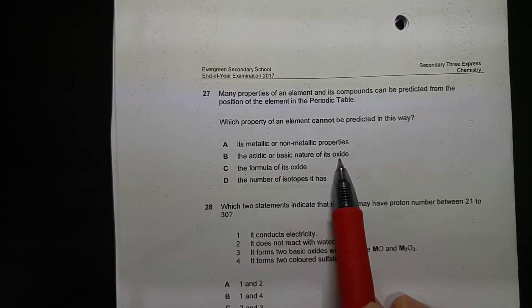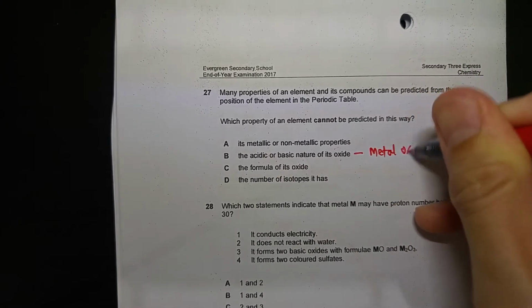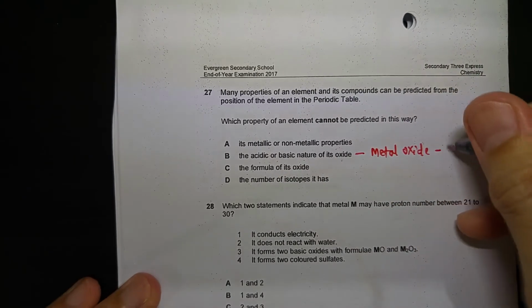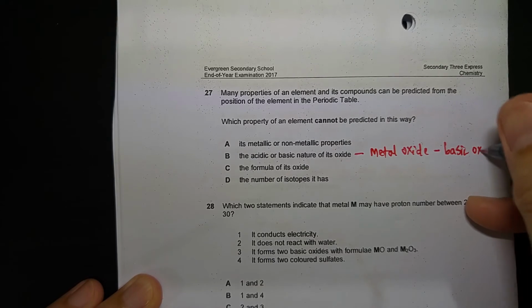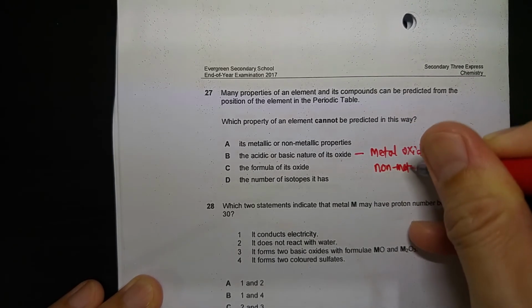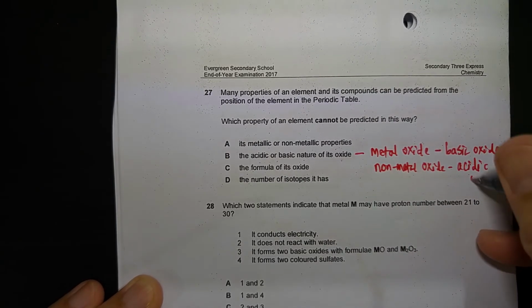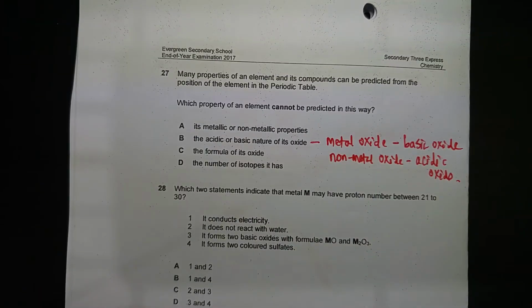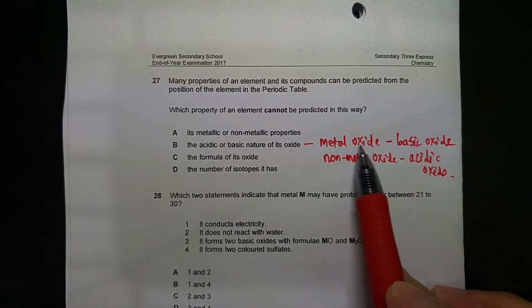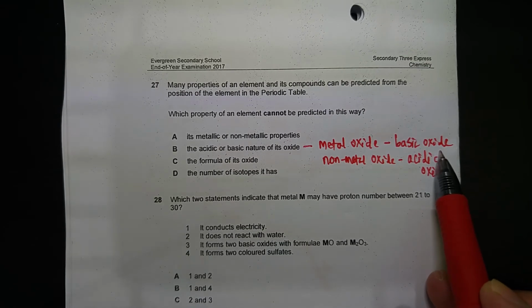Acidic or basic nature can be predicted, because all the metal oxides are basic oxides, and all the non-metal oxides are acidic oxides. Of course, all metal oxides are basic oxides, with the exception of zinc oxide, aluminum oxide, as well as lead-2 oxide.